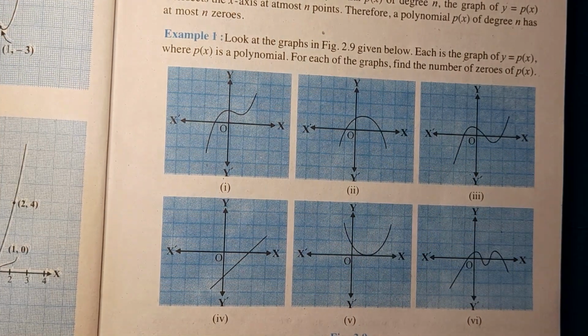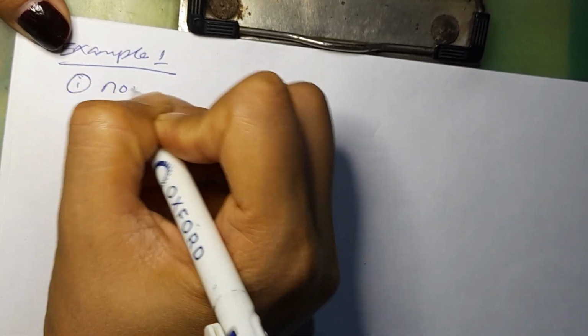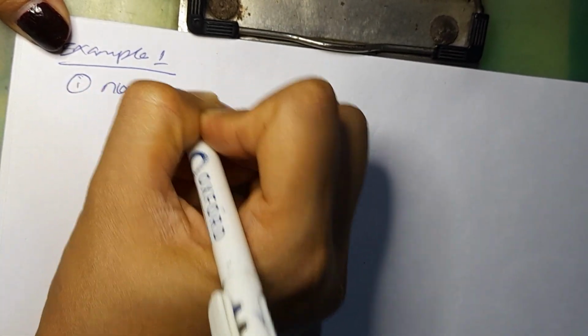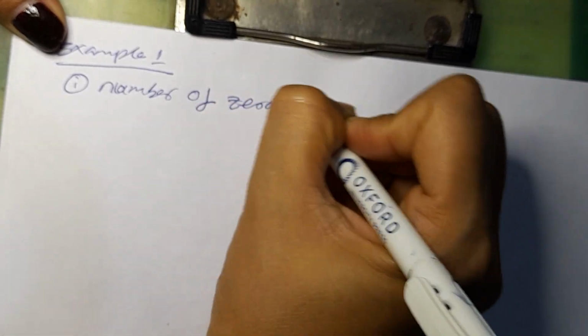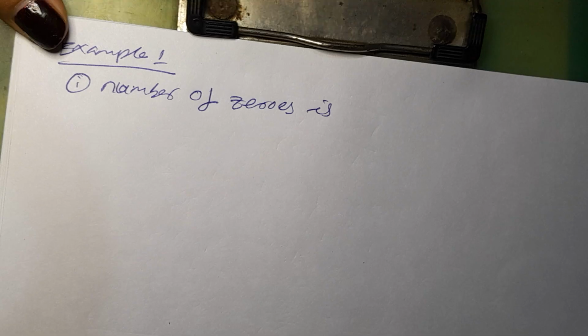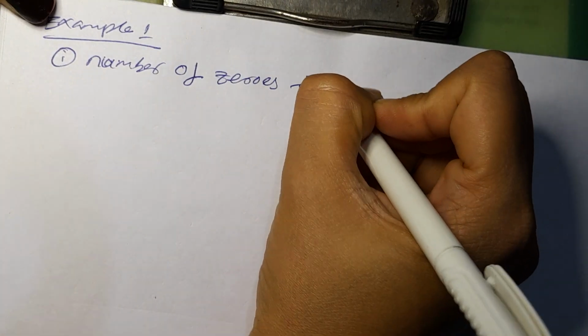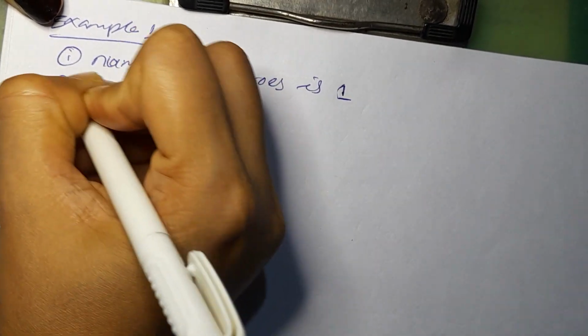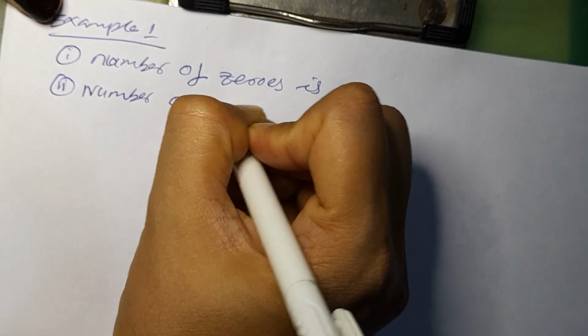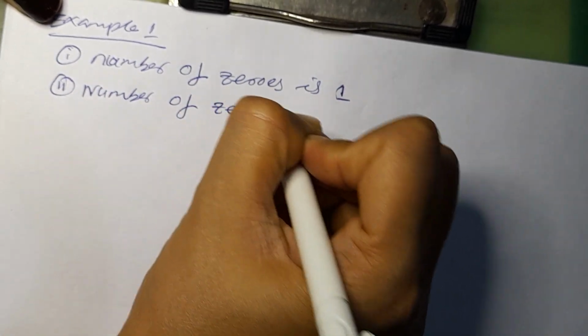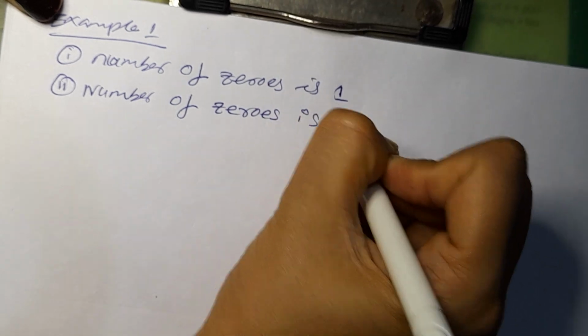Okay, let me write down. The number of zeros for Roman number 1: it cuts only at 1 point, so it is 1. For Roman number 2, the number of zeros is how many? It is 2.